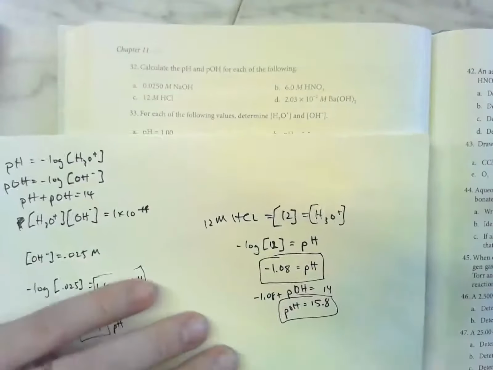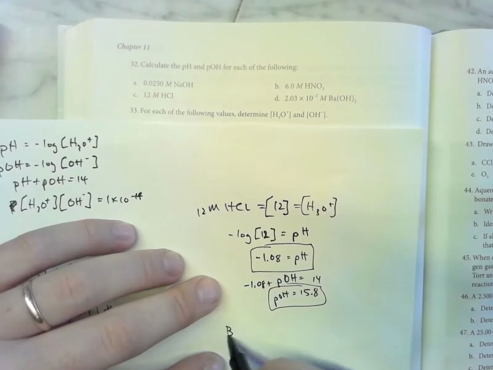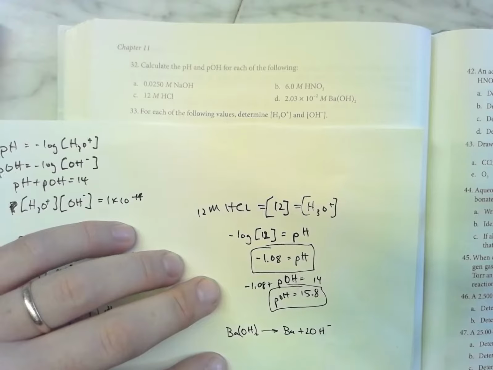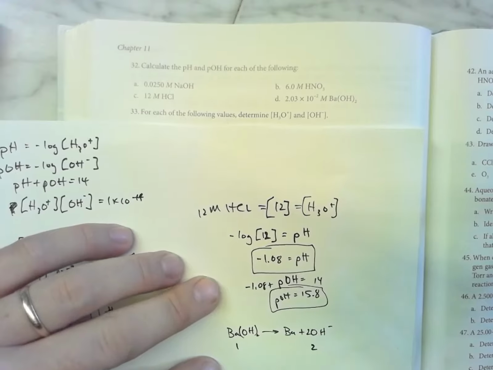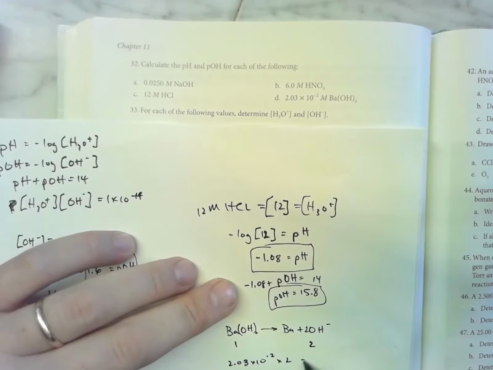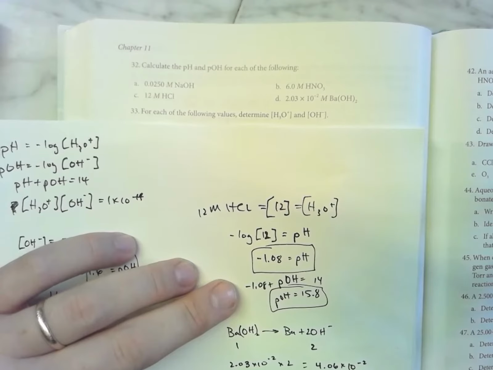Alright, so D here, we're going to have what? Barium hydroxide is going to go to barium plus 2 OH minuses. So what is it? This is 1 to 2. So they give you 2.03 times 10 to the negative 2 times 2 is equal to 4.06 times 10 to the negative 2. And what is that? That's an OH concentration.